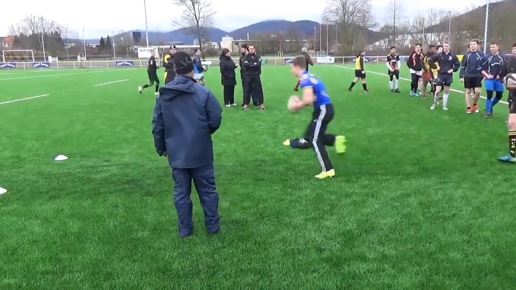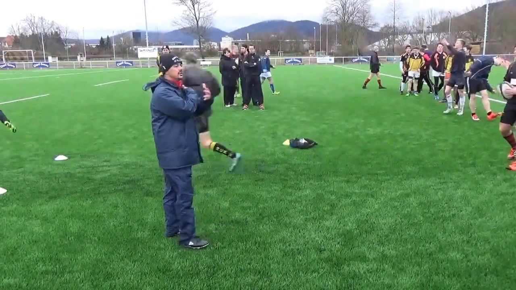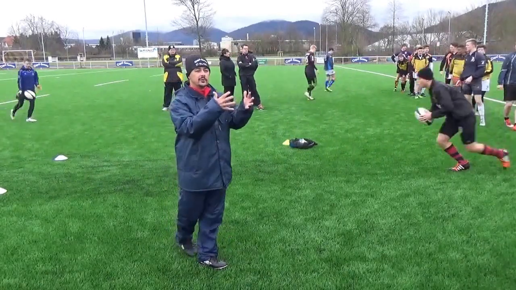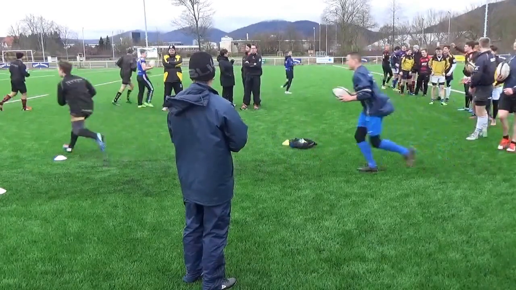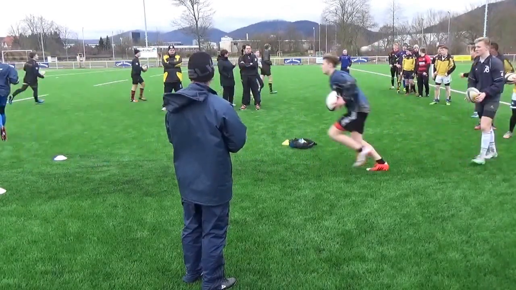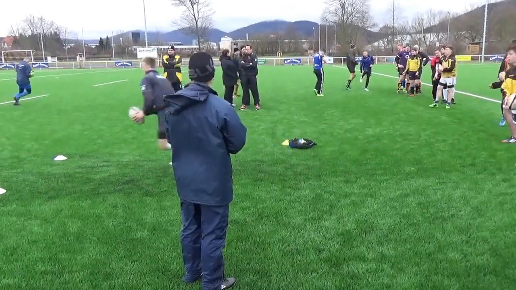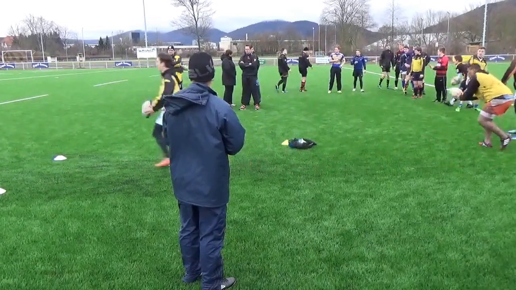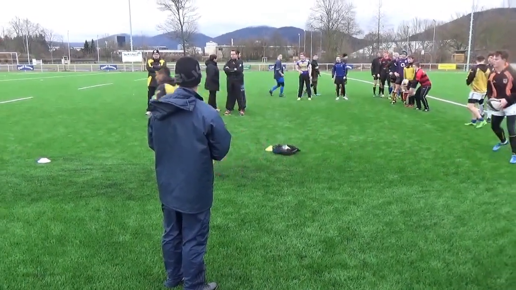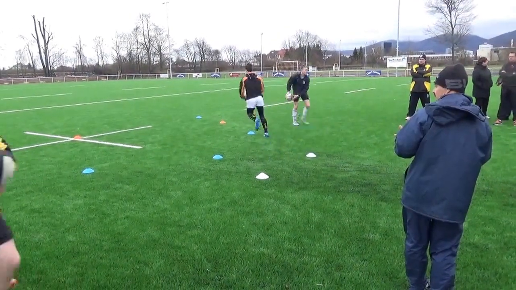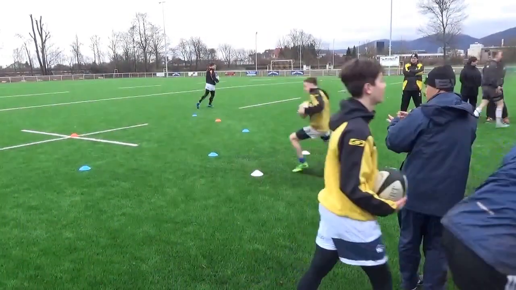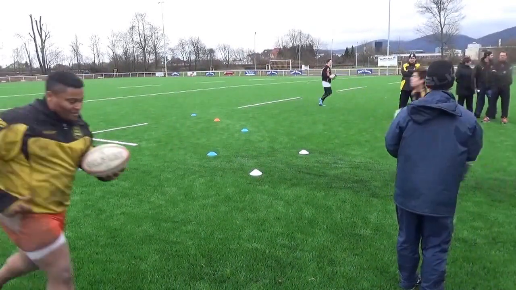That's it. Go. He doesn't use his upper body, so he struggles to change direction. Once a single step. Single step. That's a double step. Well done. That's a single step. Okay, that's good. Just the acceleration. Step, step, accelerate.